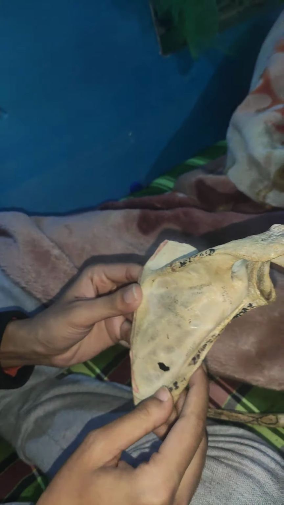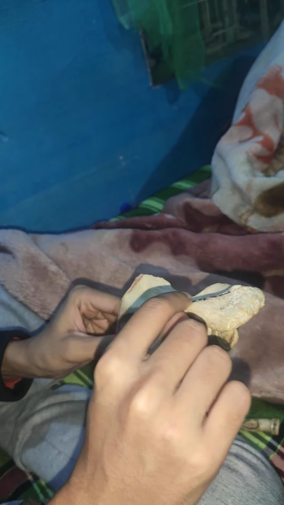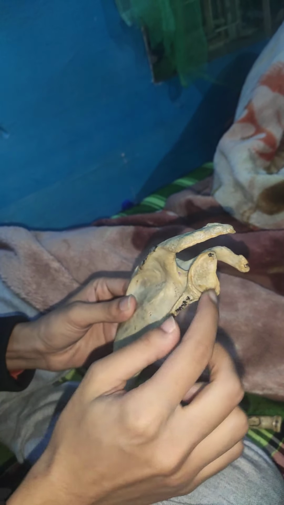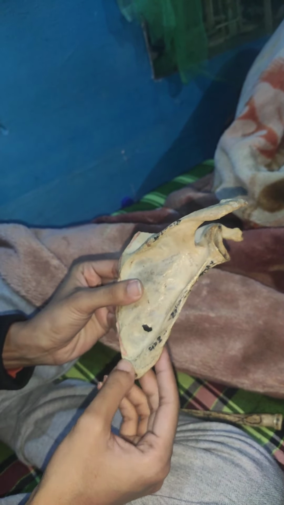Now morphological parts of scapula. First of all, there are two surfaces, costal surface and dorsal surface; three borders, superior border, lateral border and medial border; three processes, spinous process, acromion process and coracoid process; and three angles, superior angle, glenoidal angle or lateral angle and inferior angle.